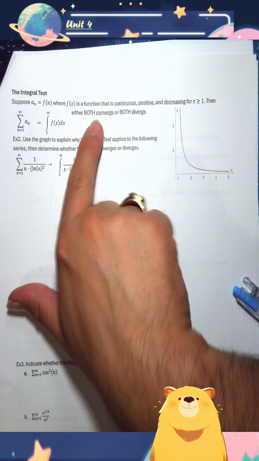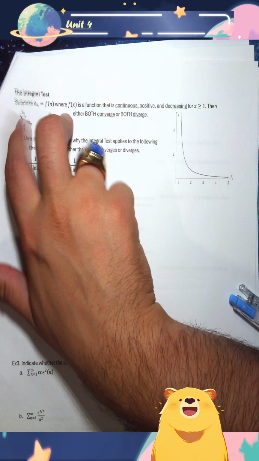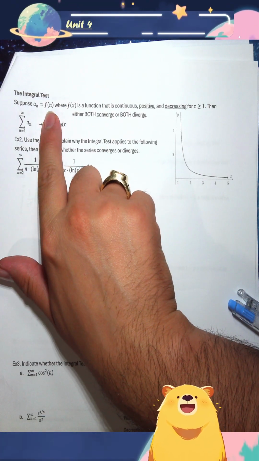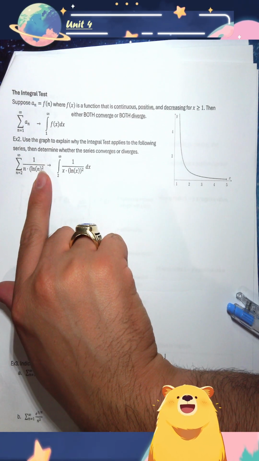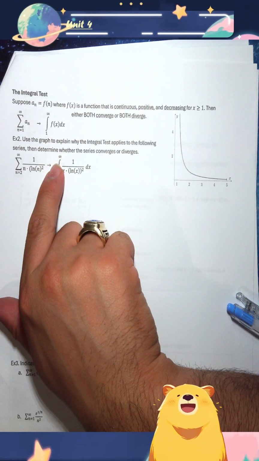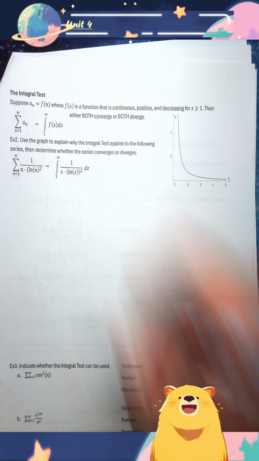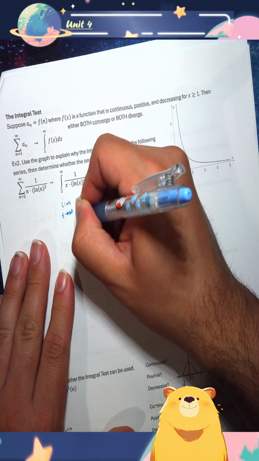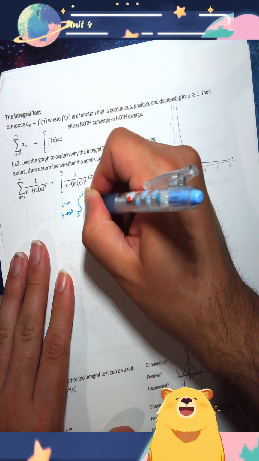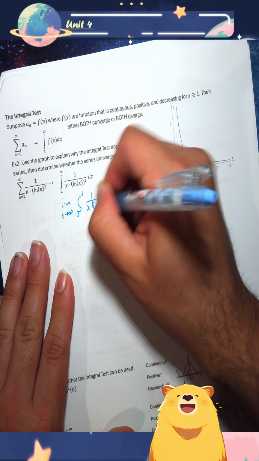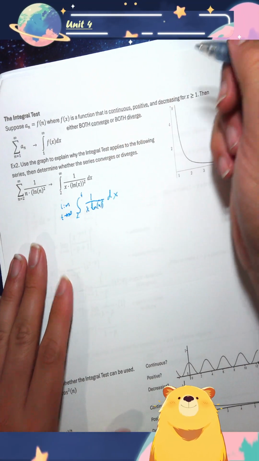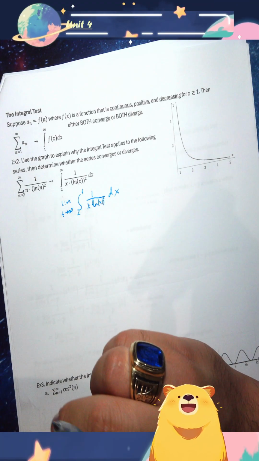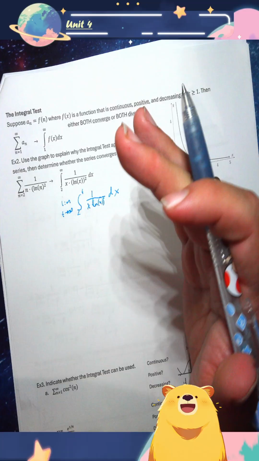Then either both converge or diverge. So both of these things have to converge or diverge. So when I express this, remember, the gimmick with this is that we don't say infinity. We say the limit as t goes to infinity of the integral from 2 to t of 1 over x times ln of x, all of which is squared, dx. This is supposed to become a real number, not just infinity or it doesn't exist or some kind of thing like that.